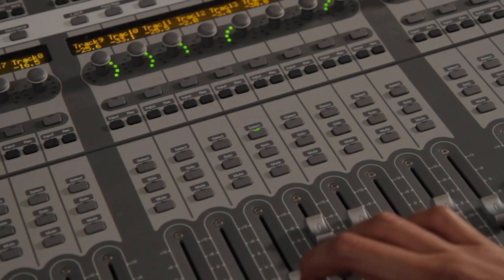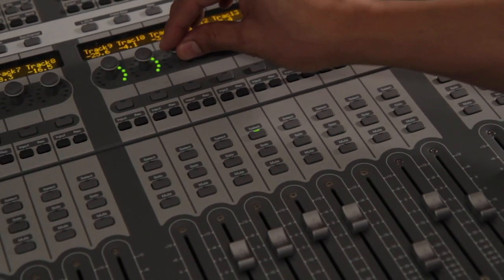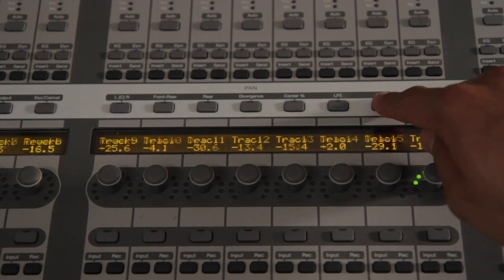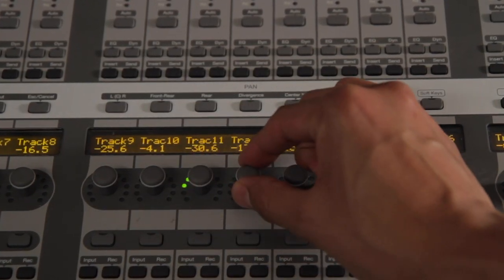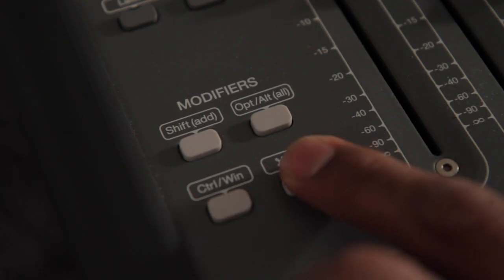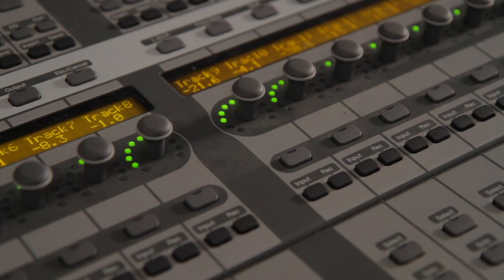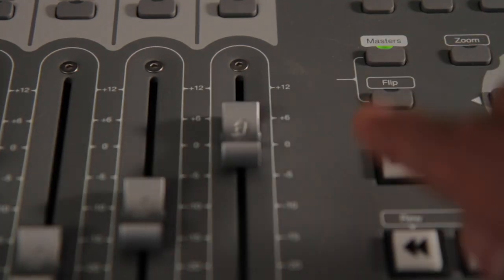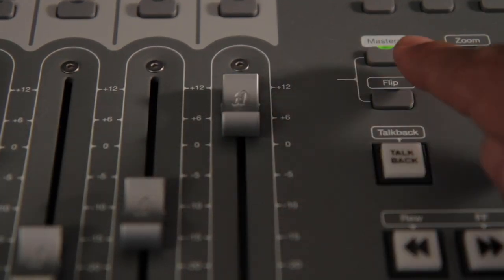vControl Pro gives you touch-sensitive faders with 0.1 dB resolution and a row of knobs for quickly controlling pan, sends, and more. Enter pan mode by tapping a pan button. For fine knob control, use the command modifier. To reset a knob to its default value, tap the button below the knob. Press the Masters button to use the rightmost fader to adjust the master volume.